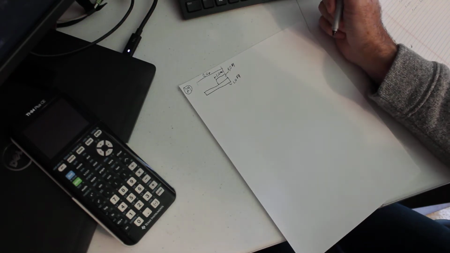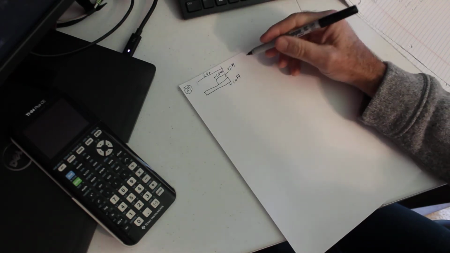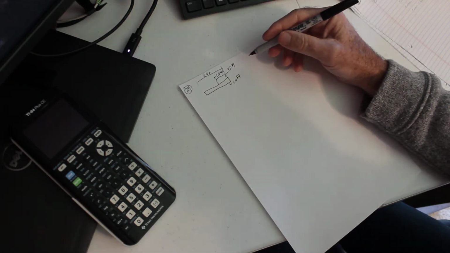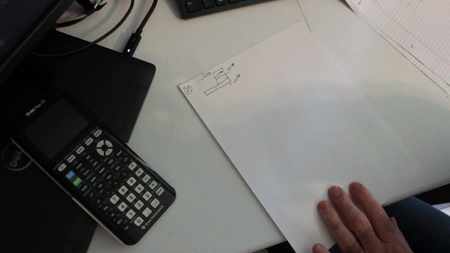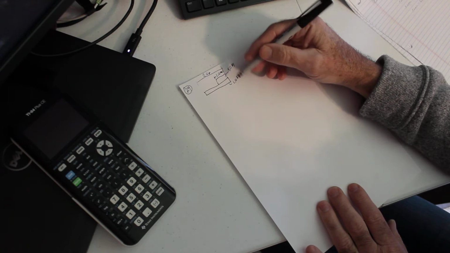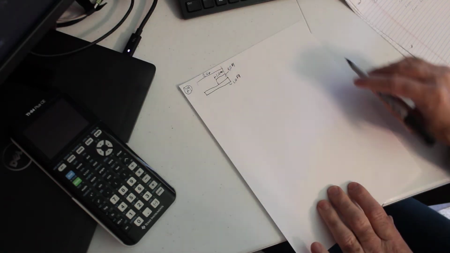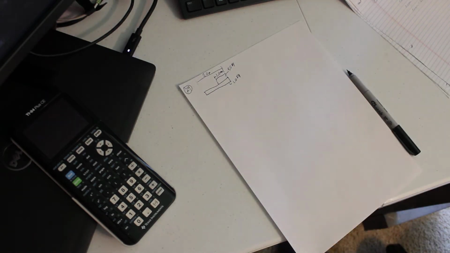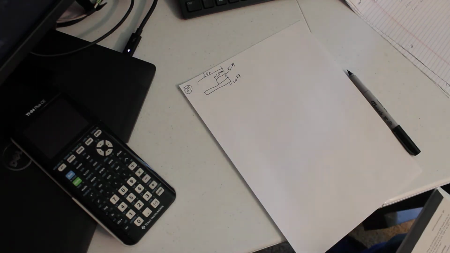So to figure out the center of mass, we have to say, okay, where is it going to be? Technically, we have to do it for both x and y direction, but I think they don't care about the y direction. Let me look real quick, just to remind myself, 29.